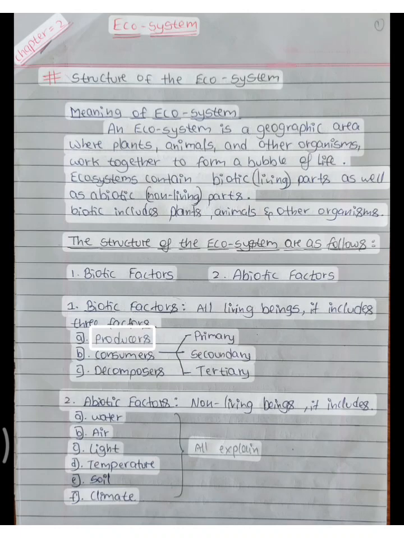A. Producers, primary. B. Consumers, secondary. C. Decomposers, tertiary. 2. Abiotic factors: non-living beings, it includes A. Water. B. Air. C. Light. D. Temperature. E. Climate. All explained.